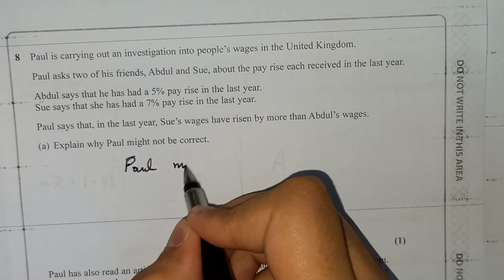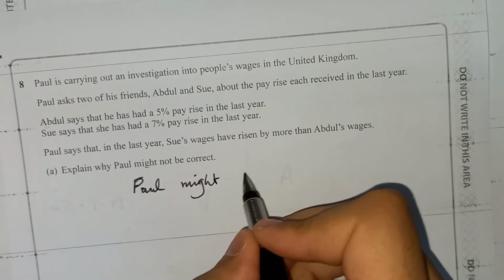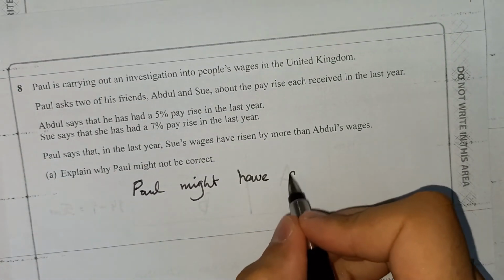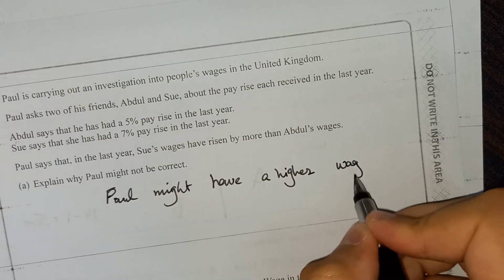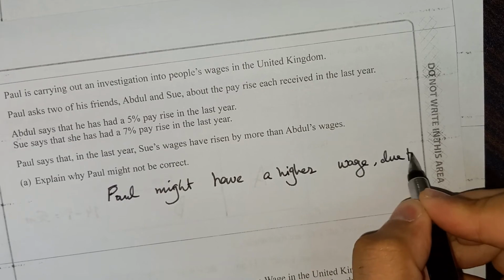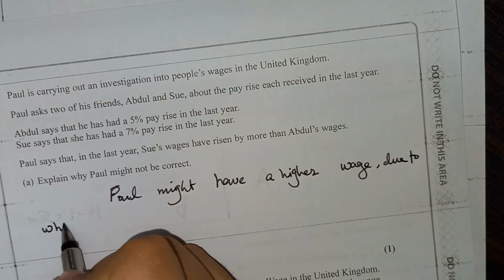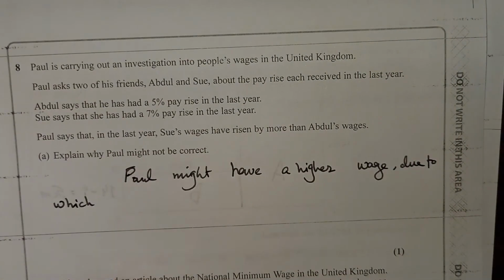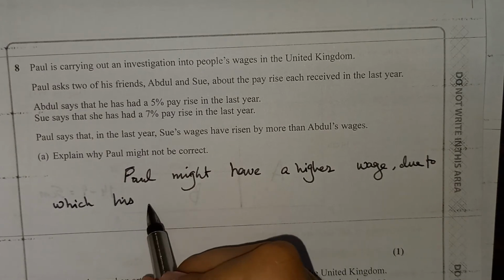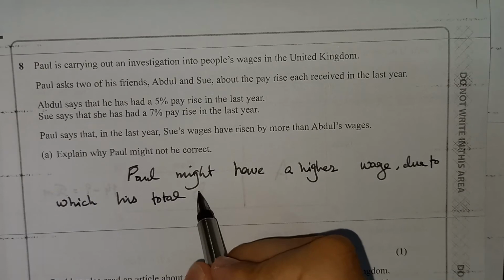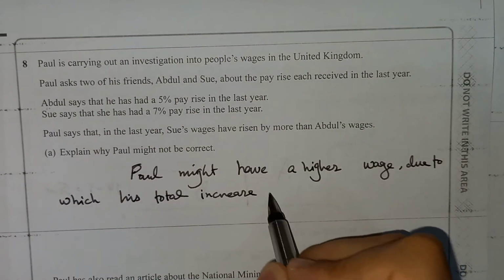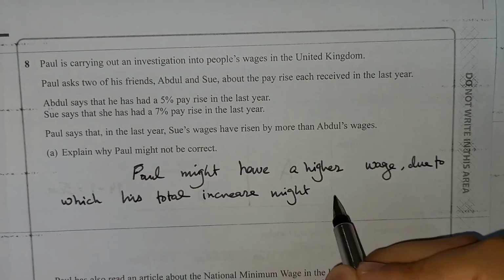So Paul might have a higher wage due to which his total increase might be higher.